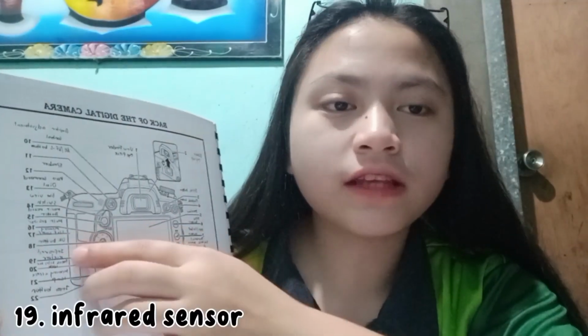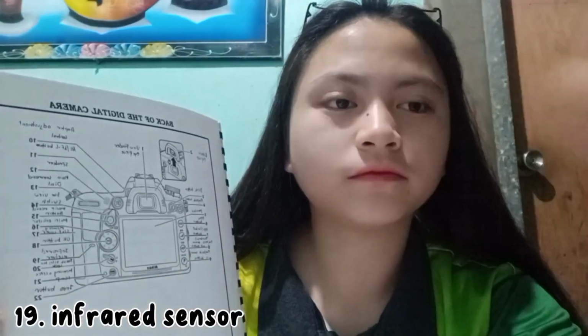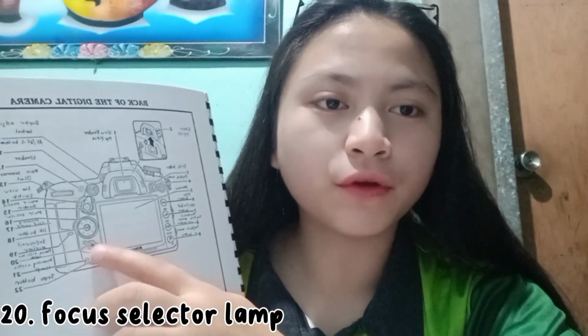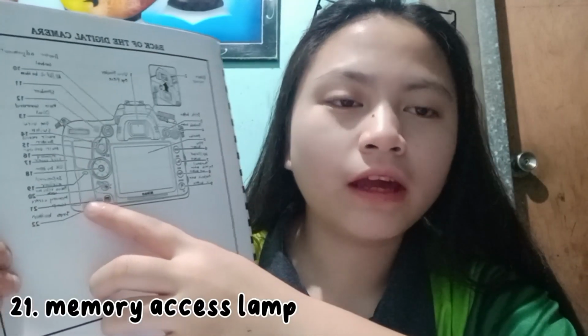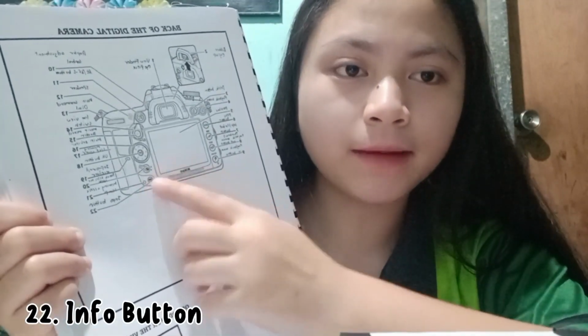OK button. This is used primarily for selecting menu items. Infrared sensor. Detects and measures the infrared energy of the object. Focus selector lock. Allows you to focus on the most important object to take a photo. Memory access lamp, indicating that the camera is accessing the card. Info button, displaying the camera settings.